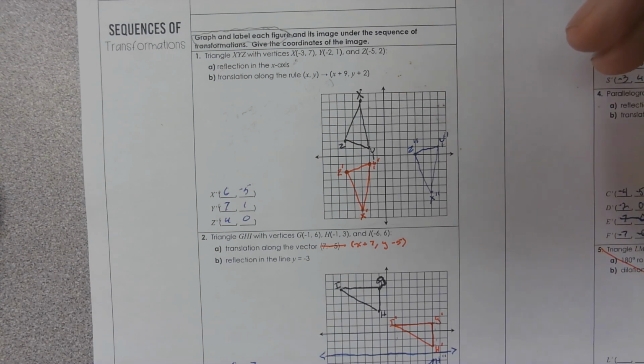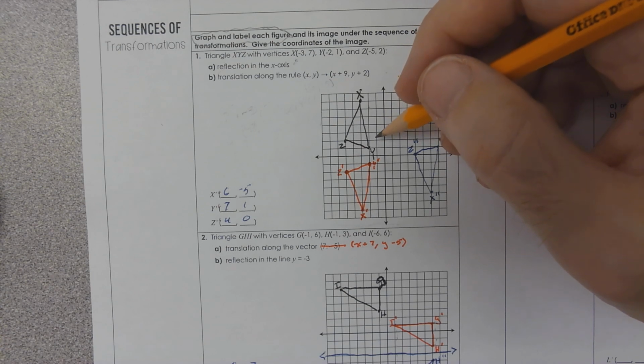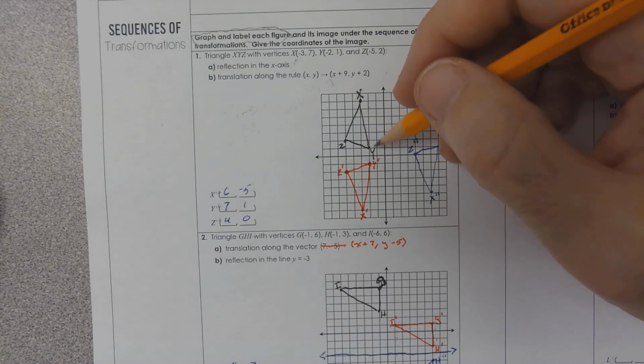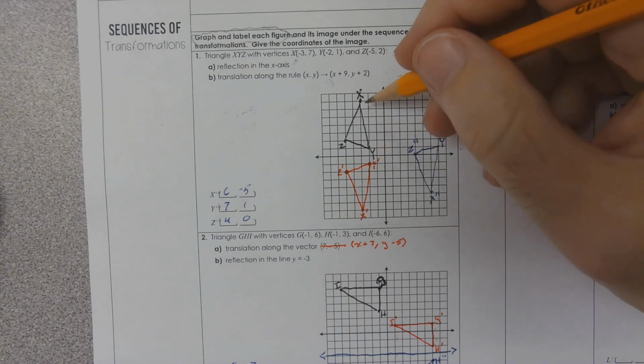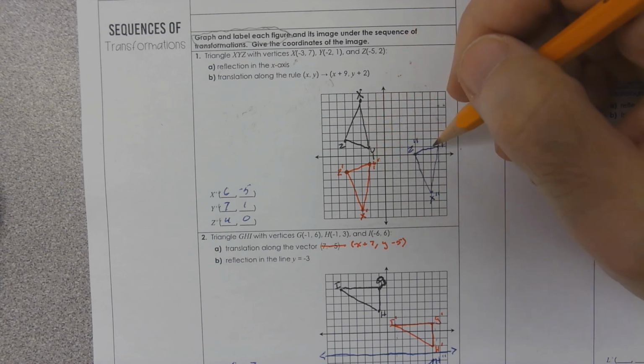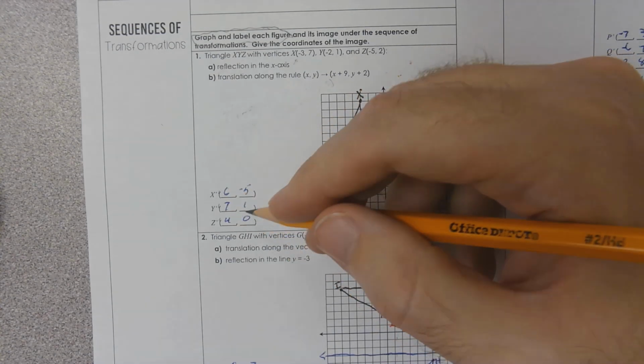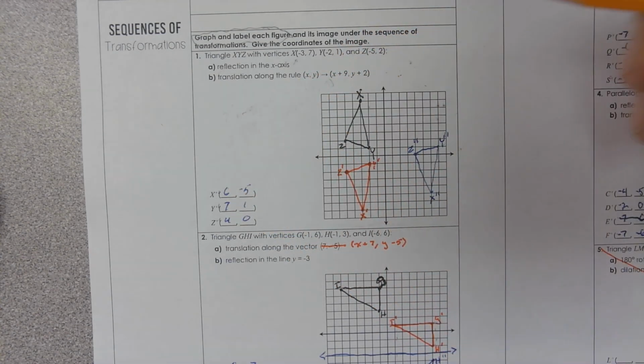While I don't grade things in pen, the graph itself you can do in pen, especially if you're doing different colors, so that you can keep track of which figure was which. But your final answers for the points, any work you do on the side has to be in pencil.